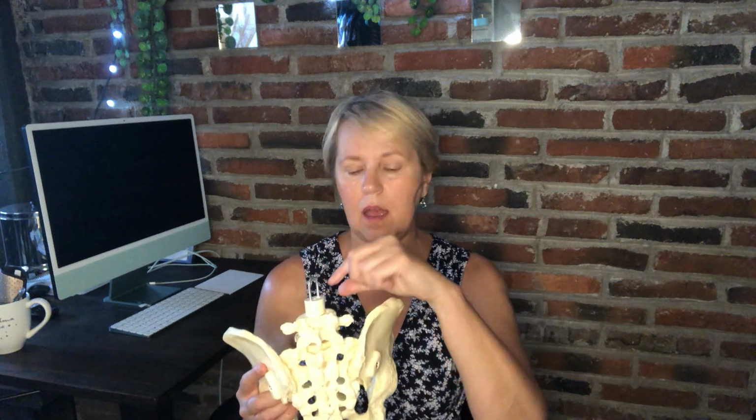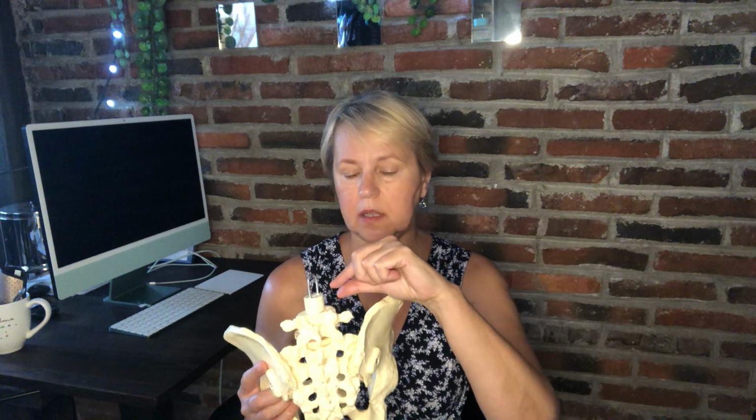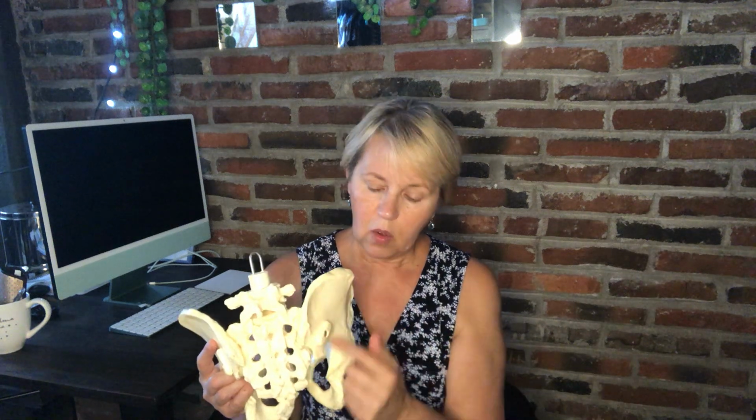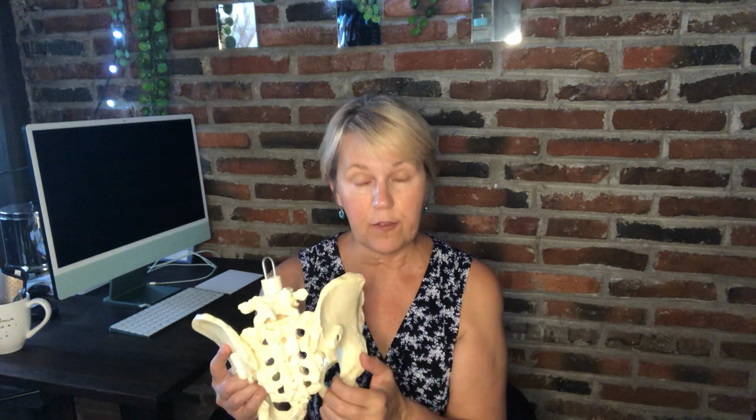And so there's not actually a pinch or a constriction of that nerve coming out of the spinal cord. So coming out of the spinal cord, if it's constricted at the vertebra, then that is true sciatica. When it's the piriformis muscle pinching that nerve, it's actually called Piriformis Syndrome.